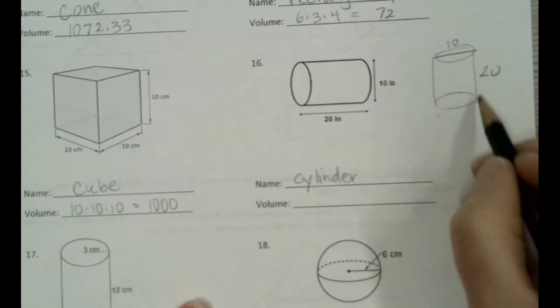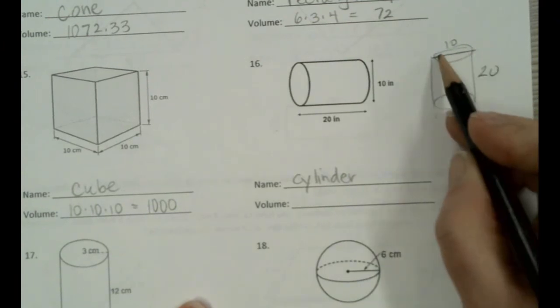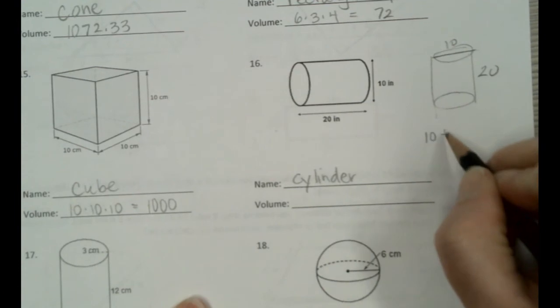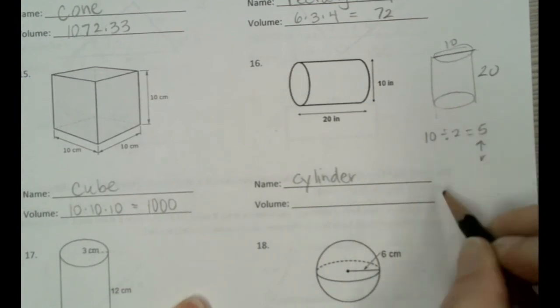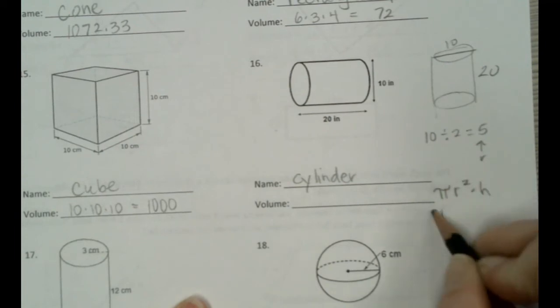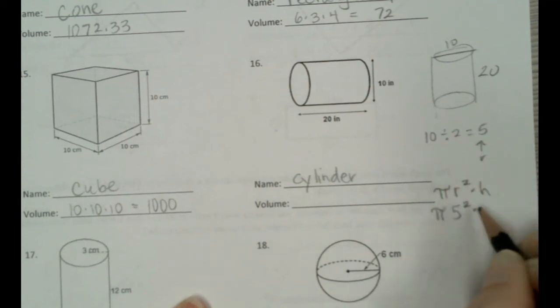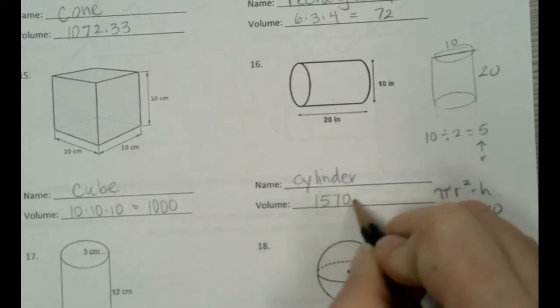So my height is 20, and now 10 is my diameter. So when I divide it by 2, that will give me my radius. And so in my formula, pi radius squared times height, I'm plugging in 5 for the radius and 20 for the height. And that looks like 1570.80.